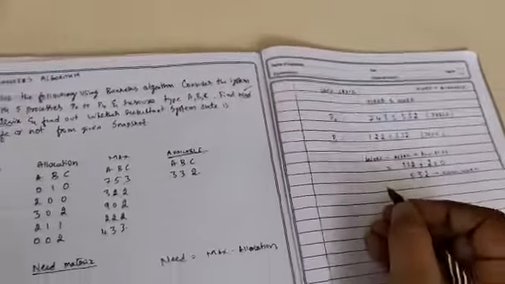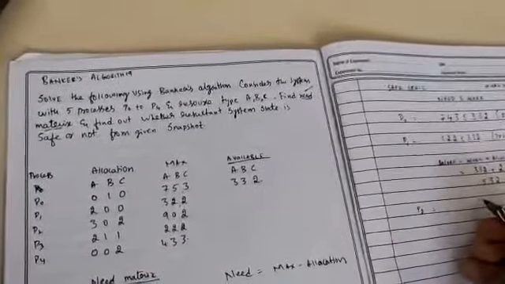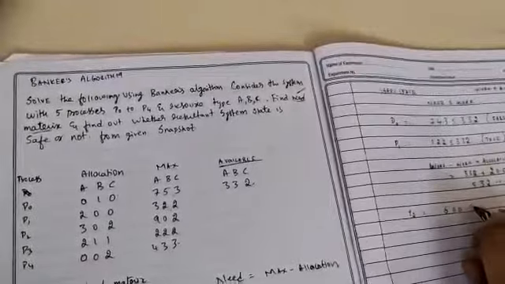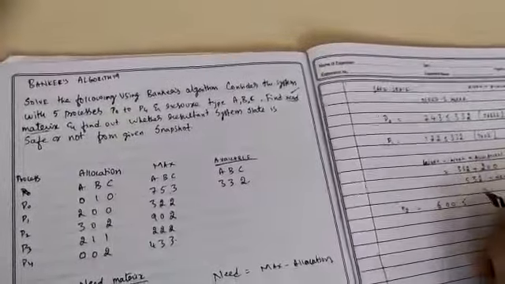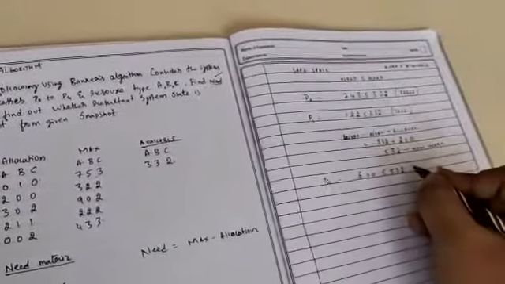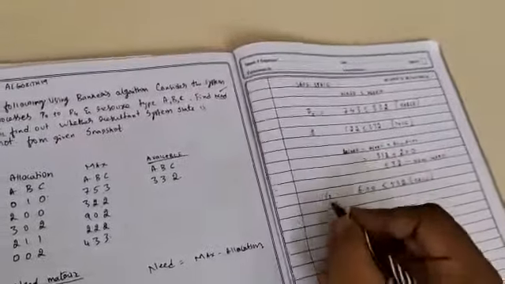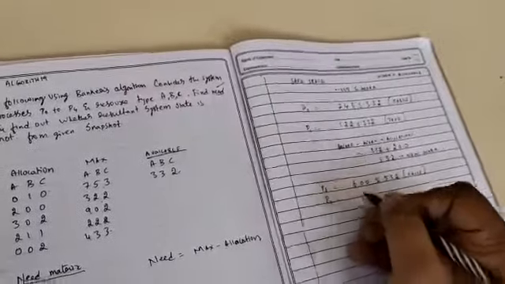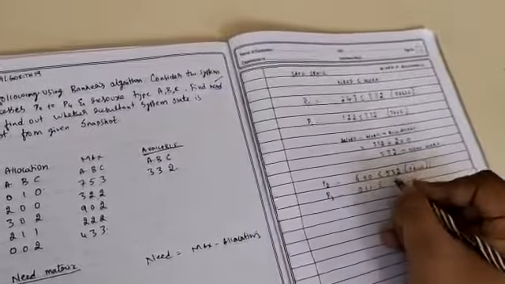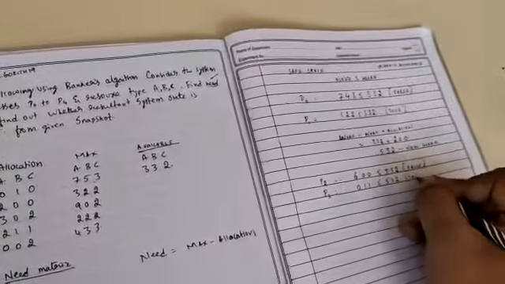Next we go for P2 and check the condition. The need of P2 is 6, 0, 0 and available work is 5, 3, 2. It is not satisfied, so it is false. Again we check for P3. The need of P3 is 0, 1, 1, and work available is 5, 3, 2. The condition is satisfied.